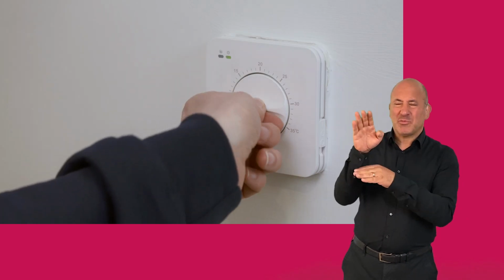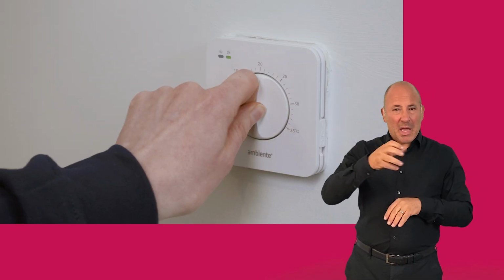When your home is warmer, condensation is less likely to occur. When the weather is cold or wet, maintaining a moderate heat throughout the home is more effective than short bursts of high heat. If you don't have heating in every room, open the doors to cold rooms to let the heat in from the rest of your home.